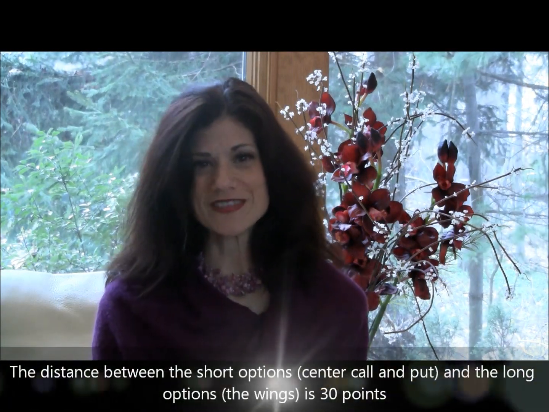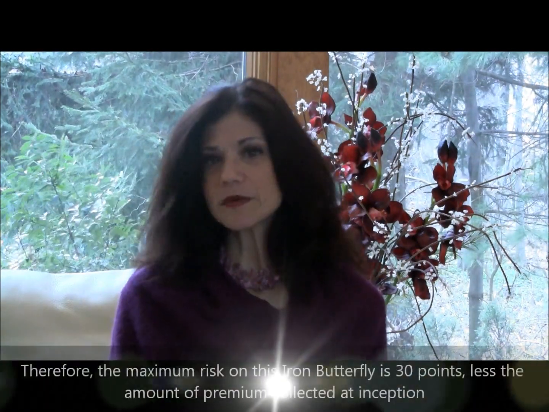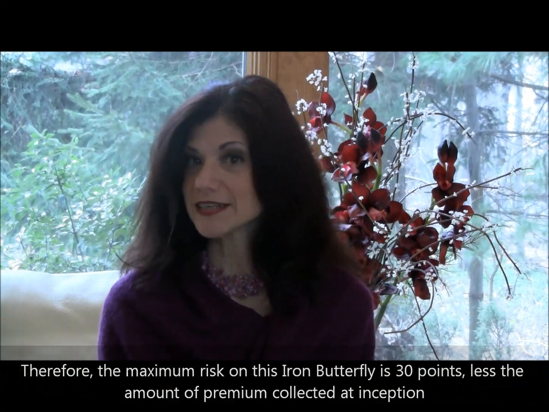This iron butterfly is a 30-point butterfly. If you're picturing a butterfly with huge antlers, you may be in the wrong presentation. The distance between the short options, center call and put, and the long options, the wings, is 30 points. Therefore, the maximum risk on this iron butterfly is 30 points, less the amount of premium collected at inception.